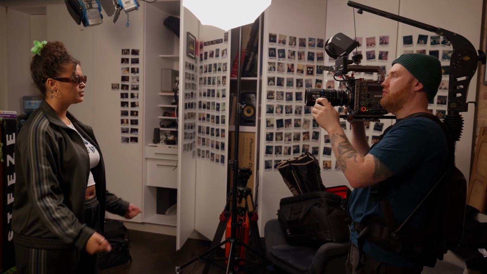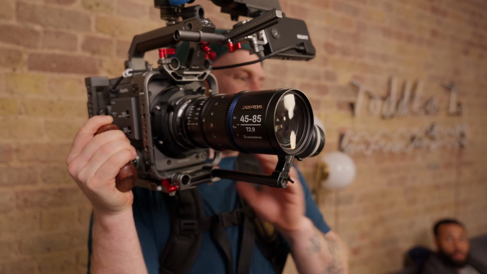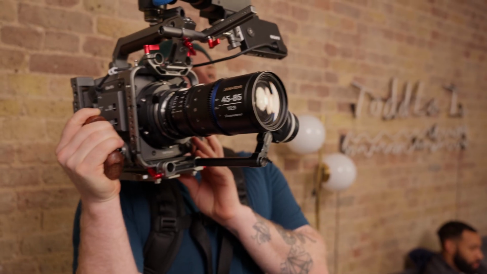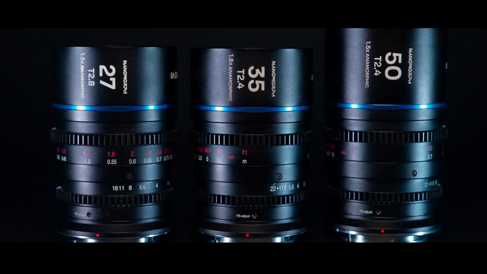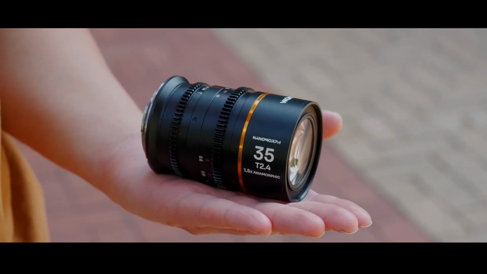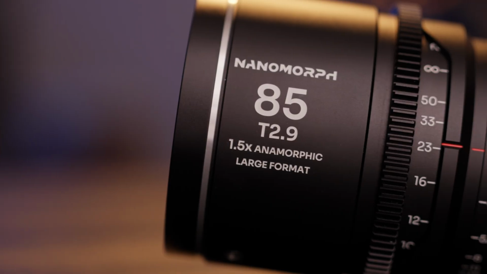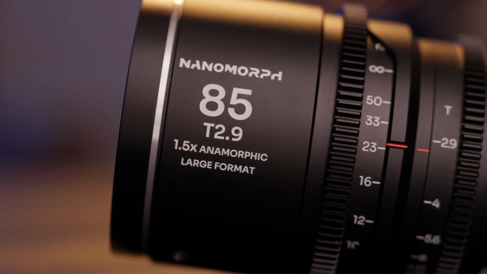Yes, it is a little bit higher of the budget range with its pricing, but when you compare it to picking up individual 2x anamorphic lenses throughout its zoom range, it's actually priced really well. The entire Nanomorph range from Laowa has been really good for anamorphic lenses. They have tried to take really expensive feeling, well-made anamorphic lenses and bring them way down to a more affordable level.